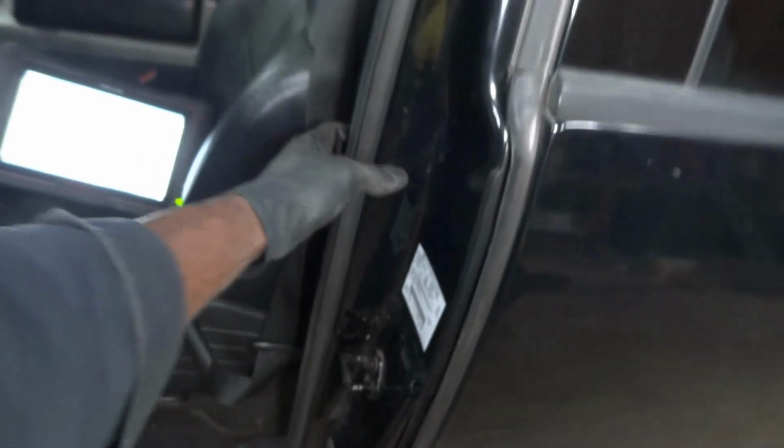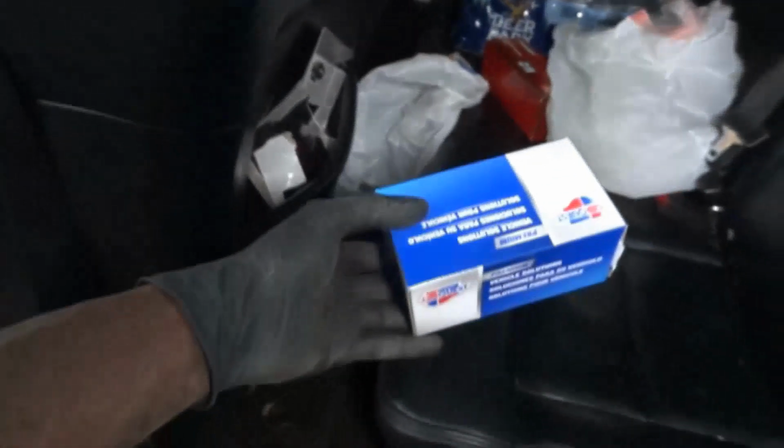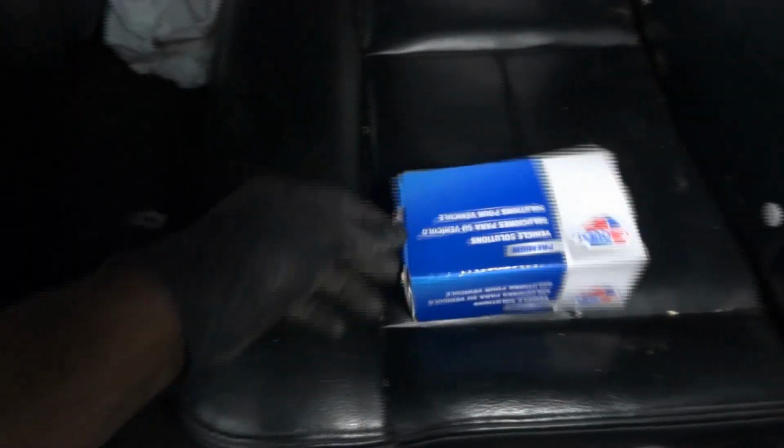It's the wiring. Actually, let me go in the truck and get the sensor that he bought, because he told me that he already bought the sensor. Here's the sensor that he had bought. Okay, here's the part number. So he's not gonna need this sensor.